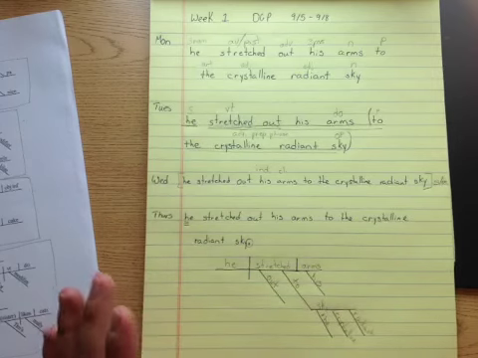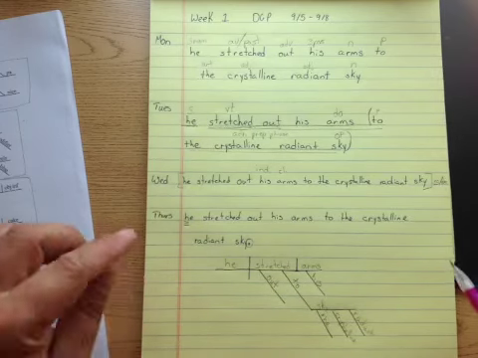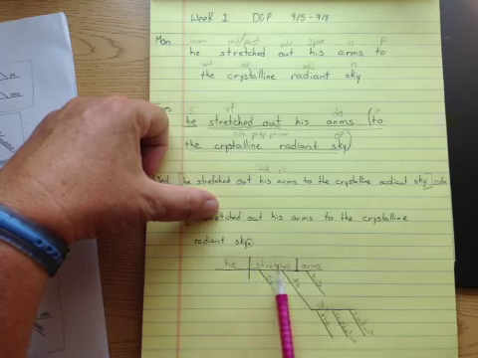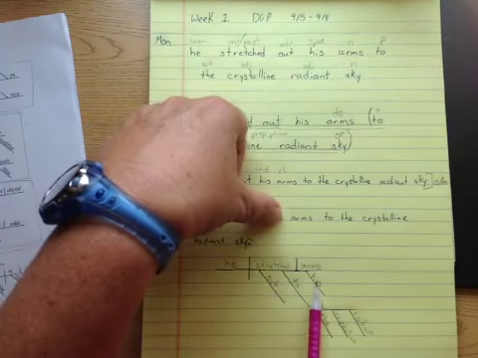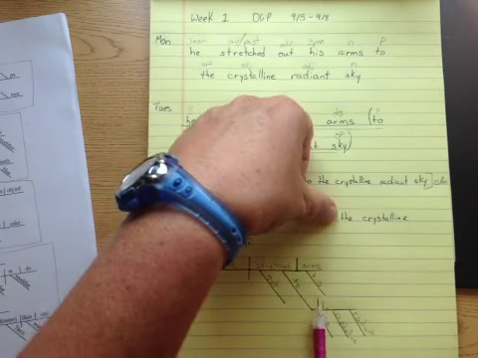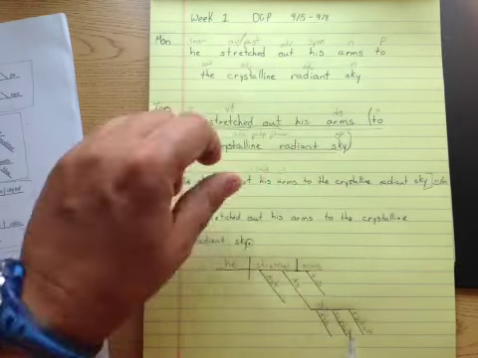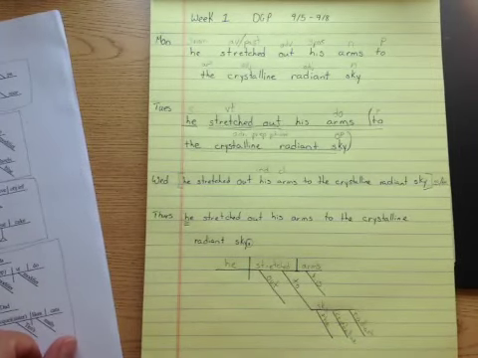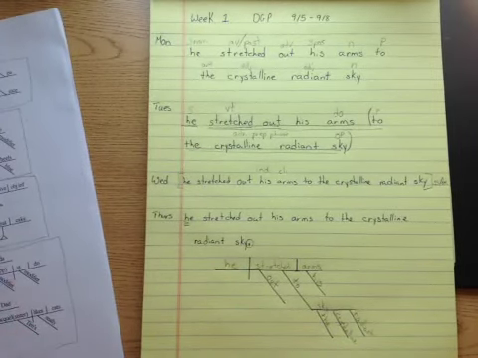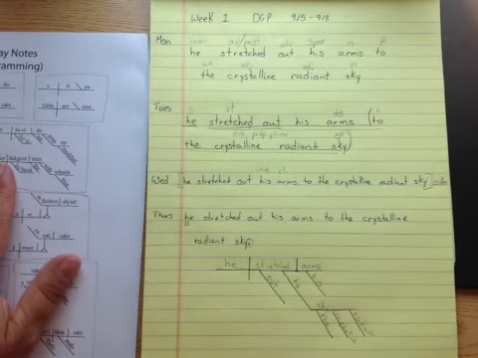And now I just want to make sure, because in diagramming, every word in my sentence needs to be on here. So he is there, stretched is there, out is there, his is there, arms, to, the, crystalline, radiant, sky. Everything's there. I'm finished with diagramming. All I had to do was use my help pages and do it like a puzzle.